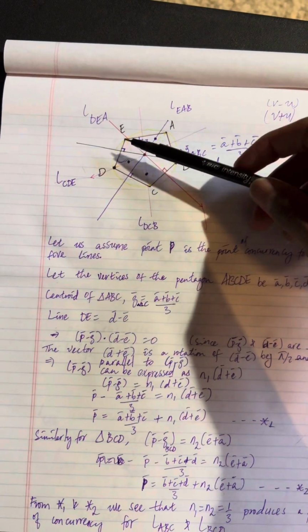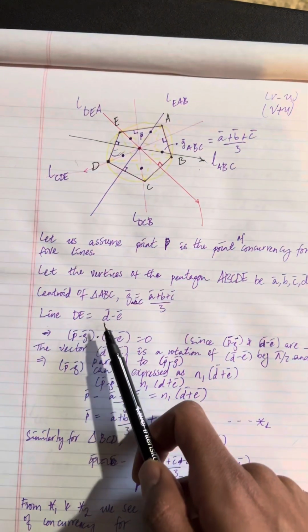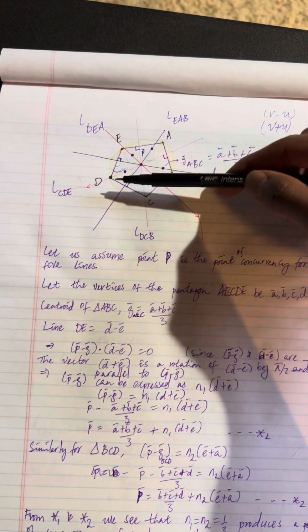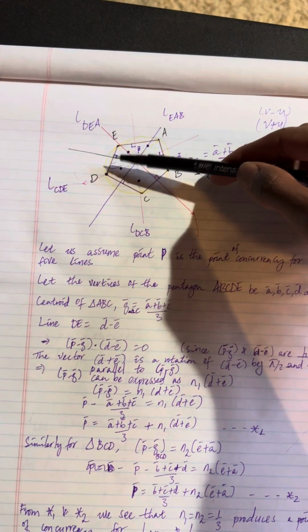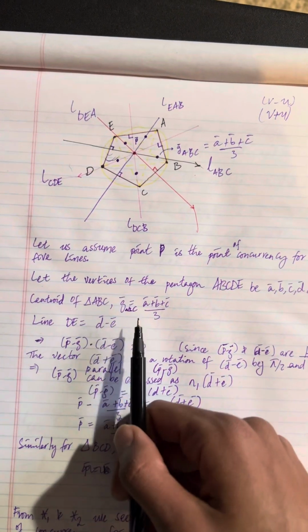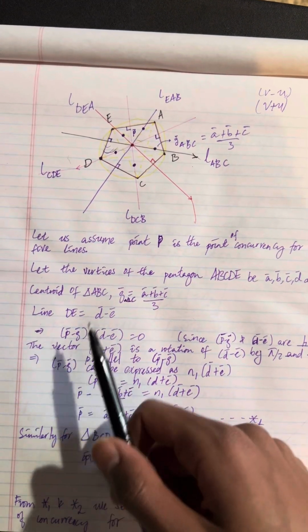And then we represent the line DE as the position vector D minus E, because that would represent the vector or the line going through DE. So D minus E could be the vector representing that.